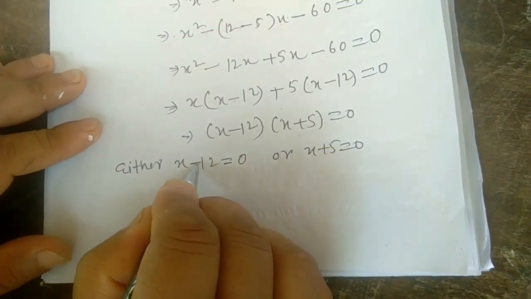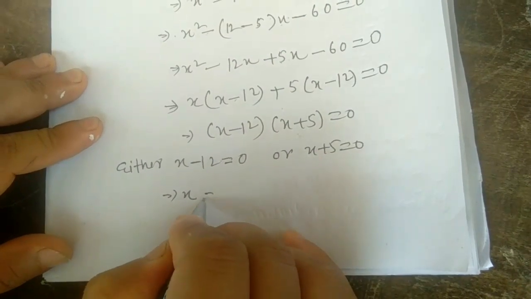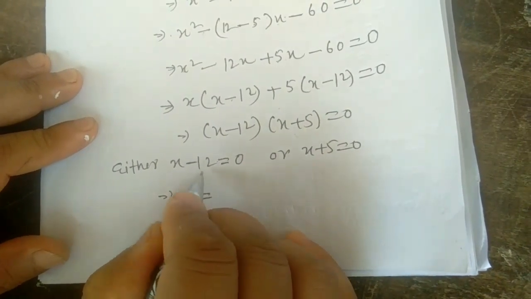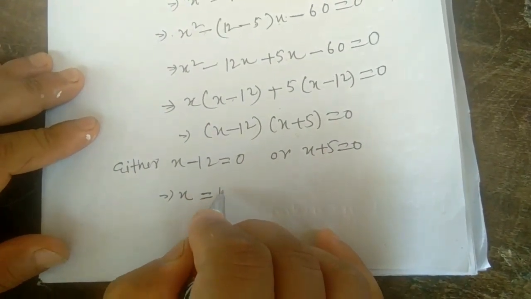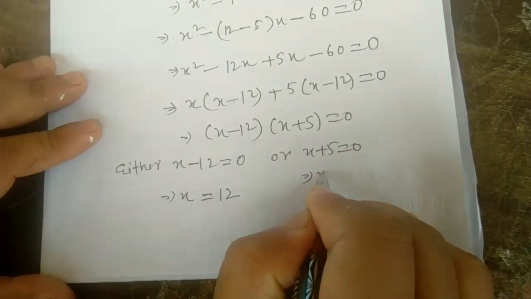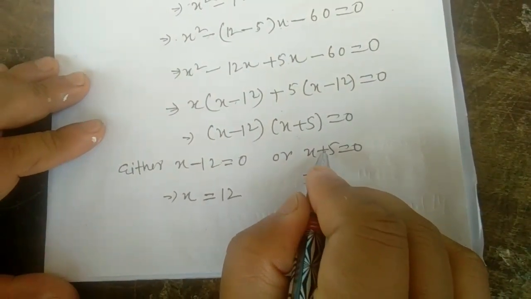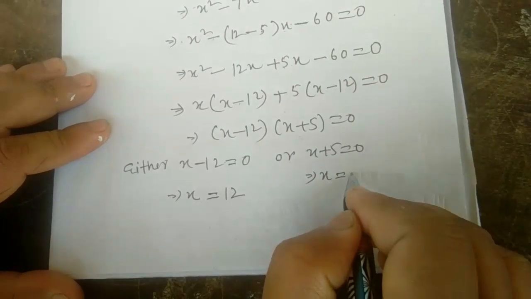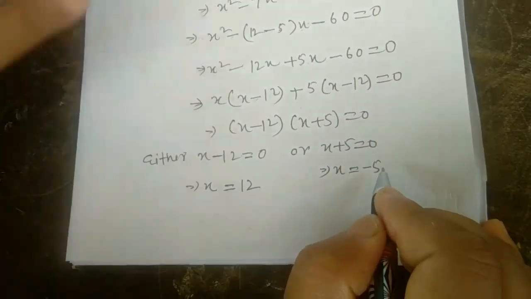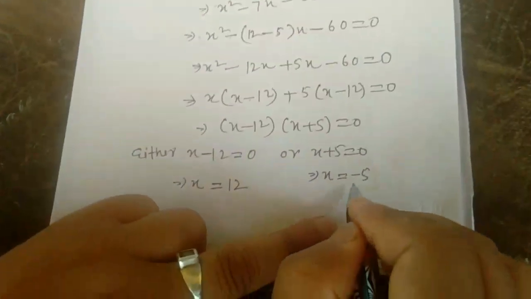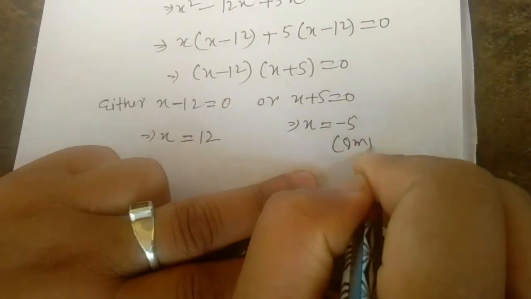The 12 is negative on the left side. If you transfer to the right, it will become positive. This 5 is positive on the left side. If you transfer to the right, it will become minus. But the side of a triangle cannot be negative, that's why we cannot take the negative. We write here impossible.